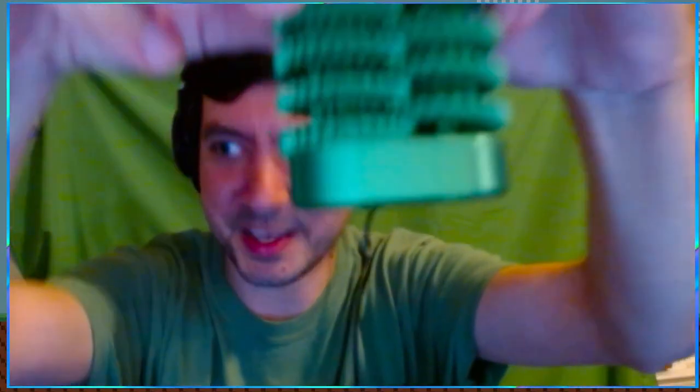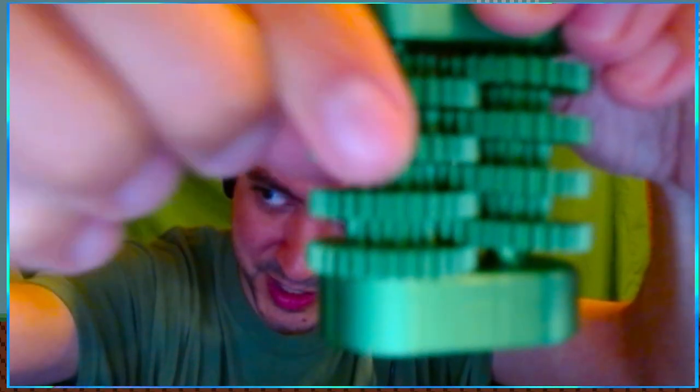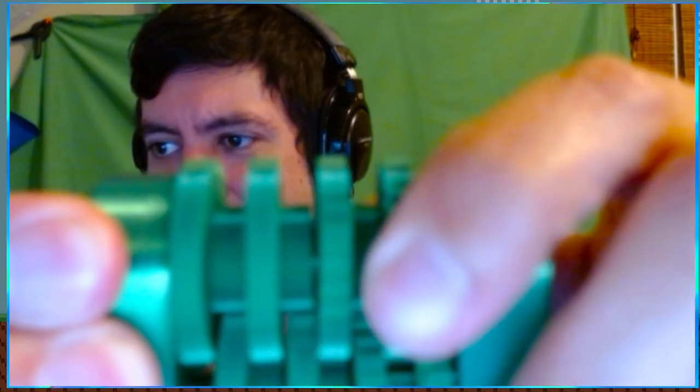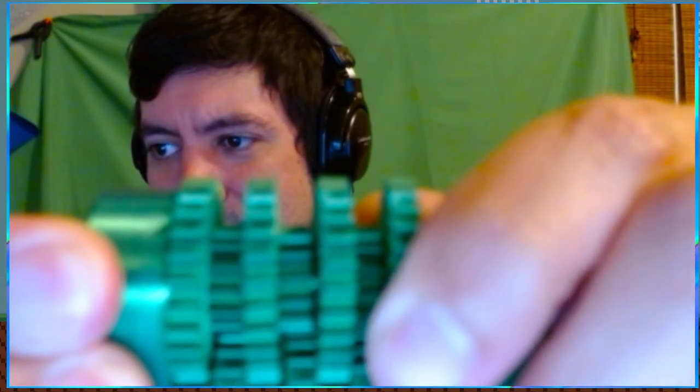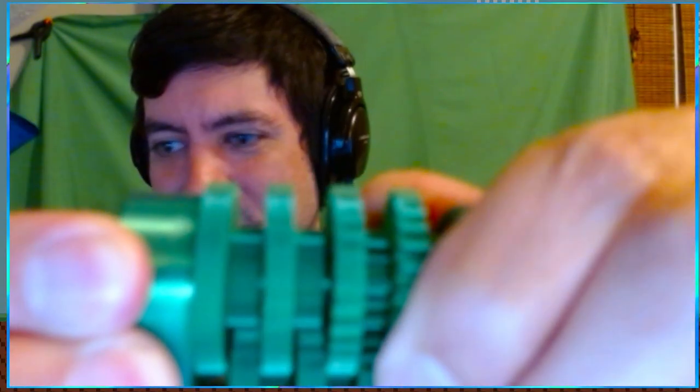You can't even see how fast the gears are moving. It gets a little bit jammed up. Oh, that's fun. It's an actual fidget spinner.